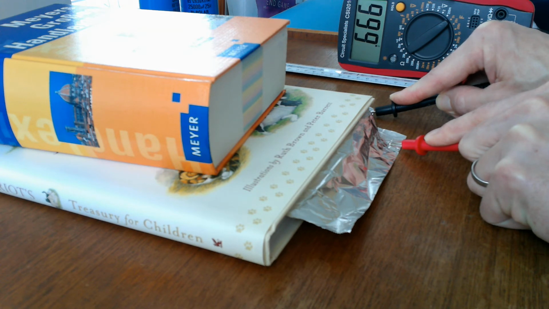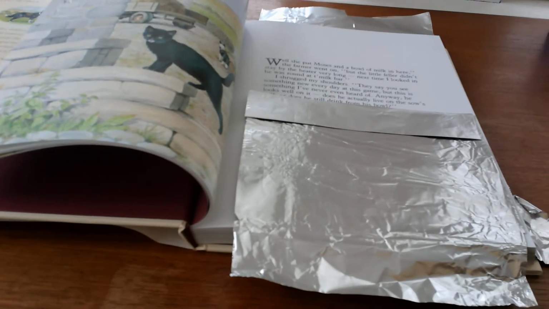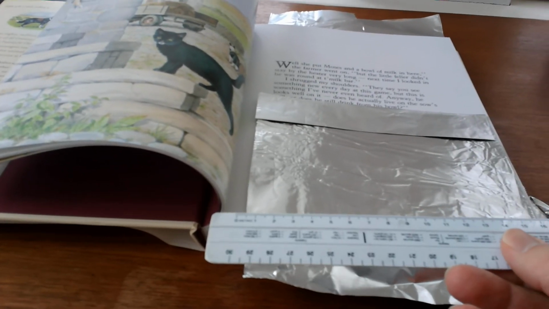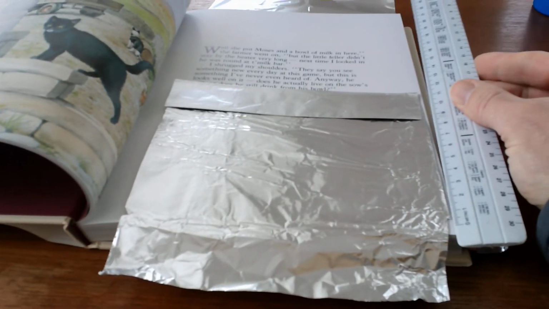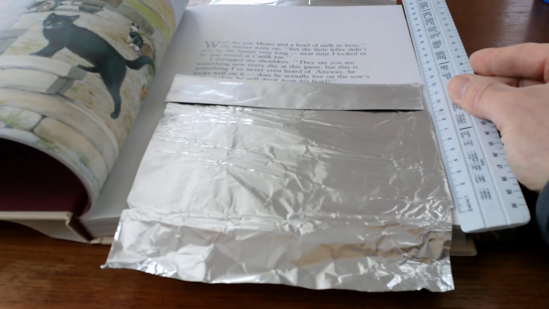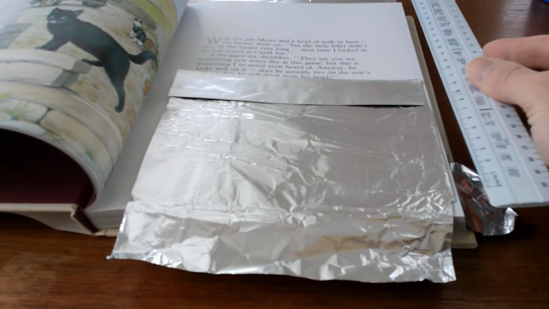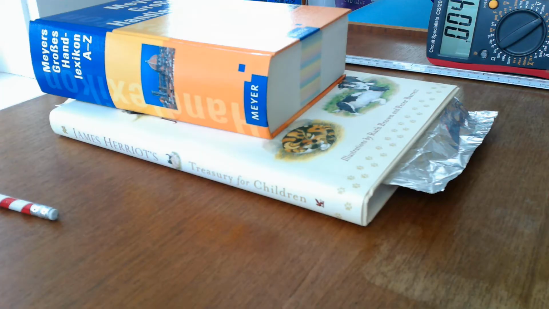So the new reading is 0.67 nanofarad. 0.67. Still 17 centimeters wide. Let's take a look at this. Now the length is, we'll call that 12 centimeters. 12 centimeters.